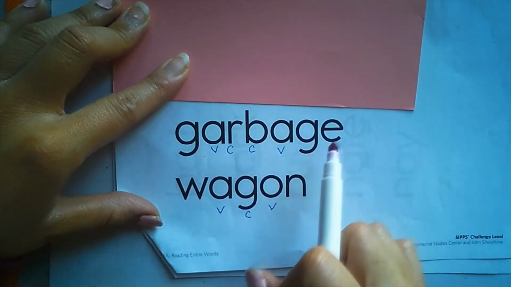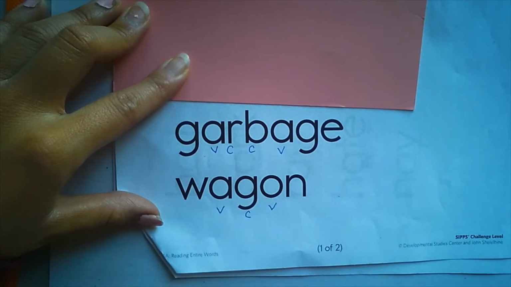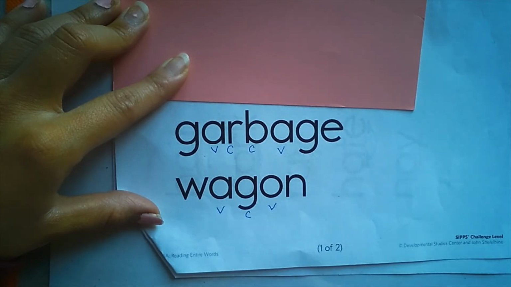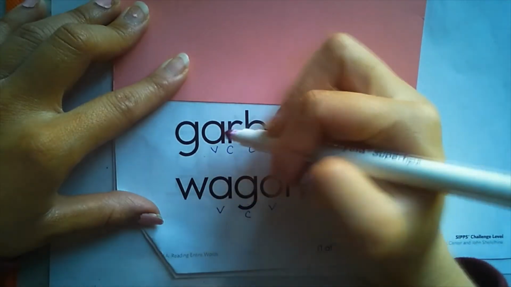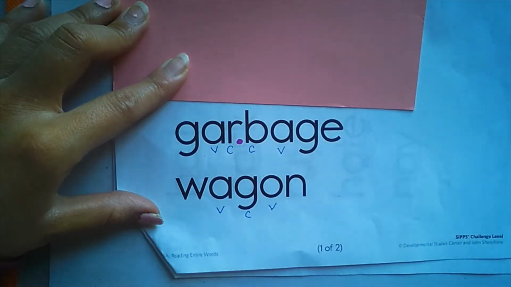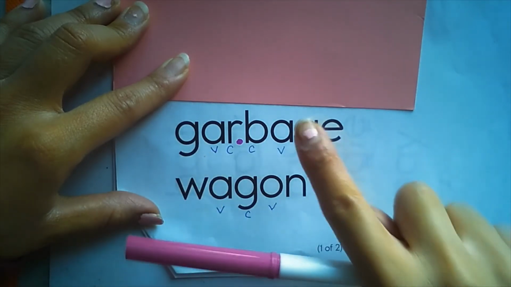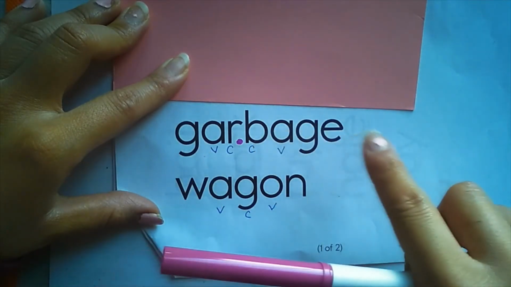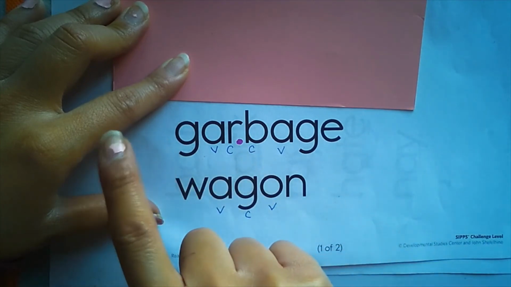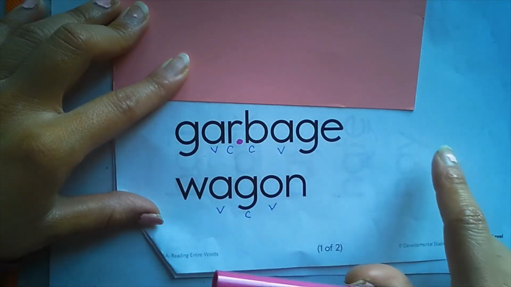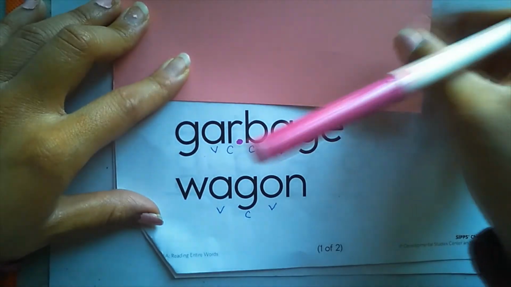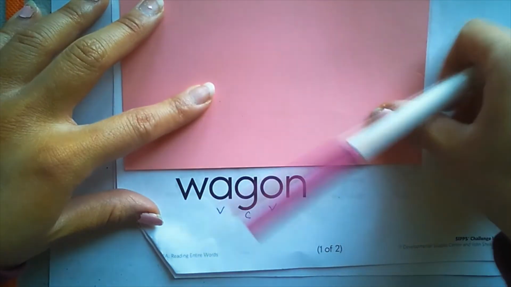Take a look. Do we have an irregular sight syllable? We do not. So let's keep going. How many consonants do we have in between our two vowels here? We have two consonants, and we know that with a VCCV pattern, we split right between our two consonants. First syllable, gar. Second syllable, bage. Try for the real word, garbage. Great job.